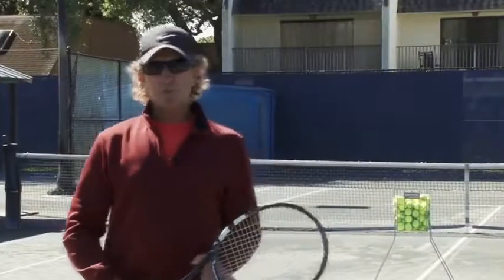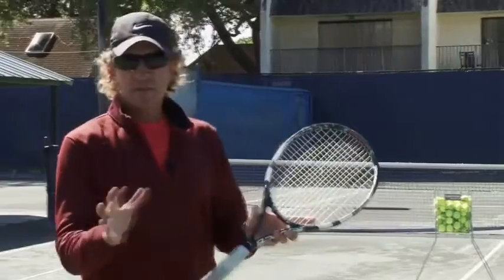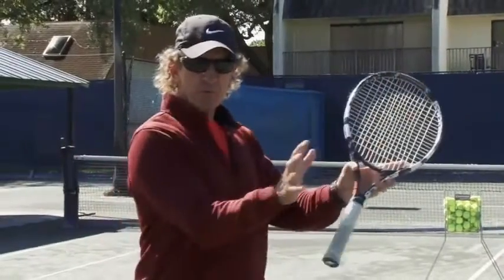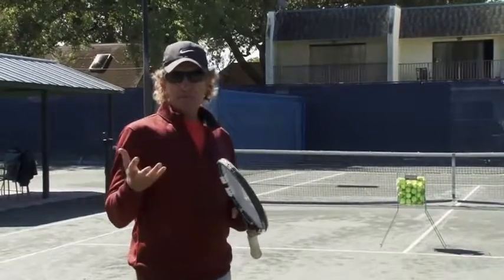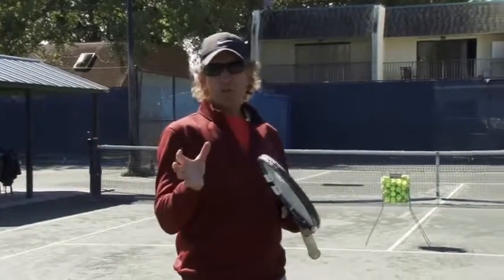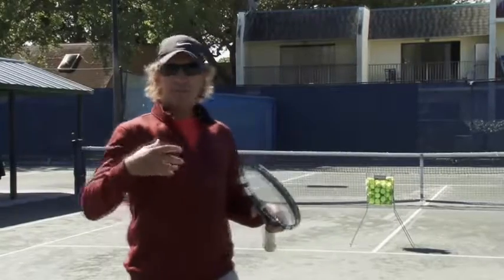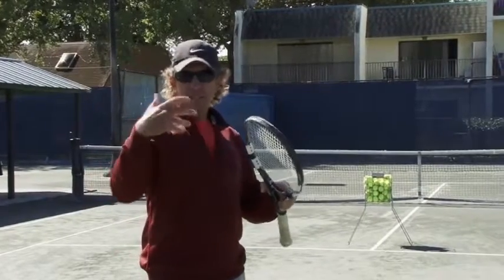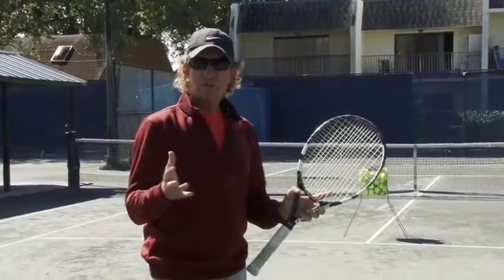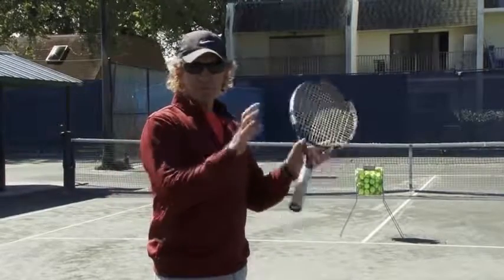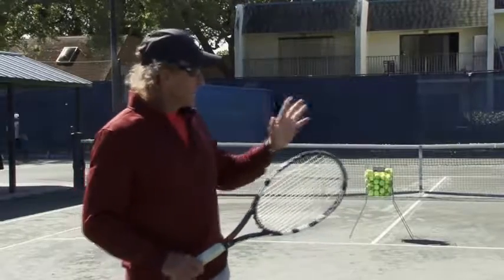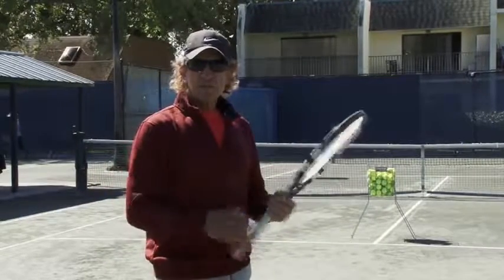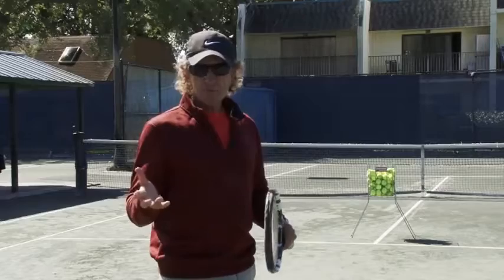Okay, that brings us to the react part of the movement module. So when you start to react to the ball, you need to, of course, know where you're reacting to. That's why understanding or anticipating where the ball is going to bounce is so critical. That's the first thing. That's what you saw me do in the previous video. But that's critical because it determines what type of footwork you're going to use.